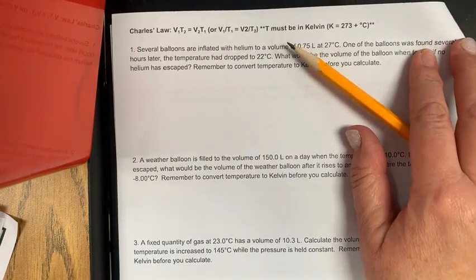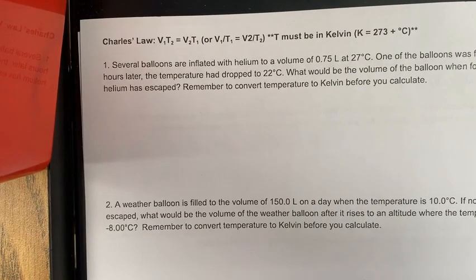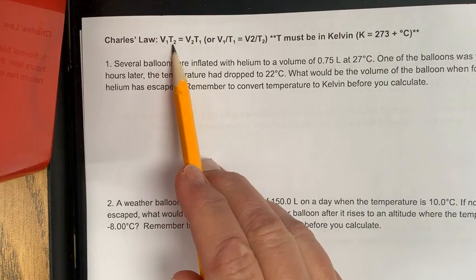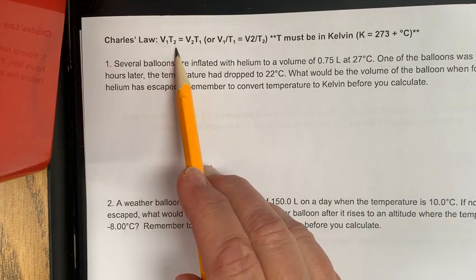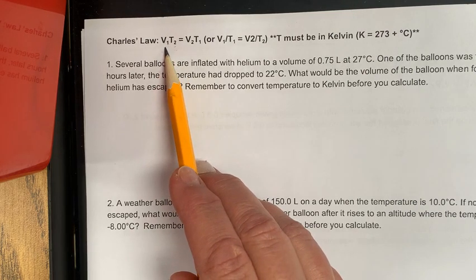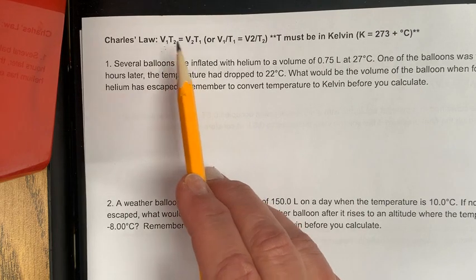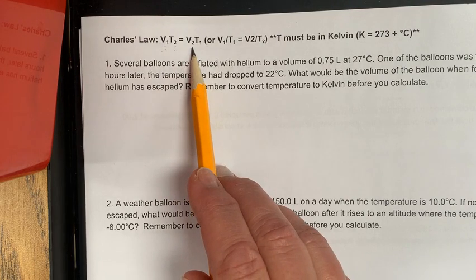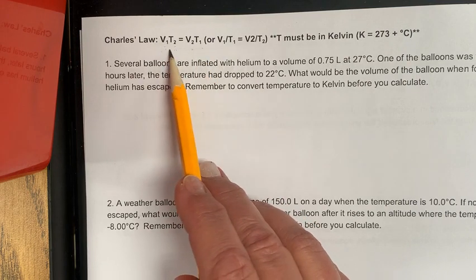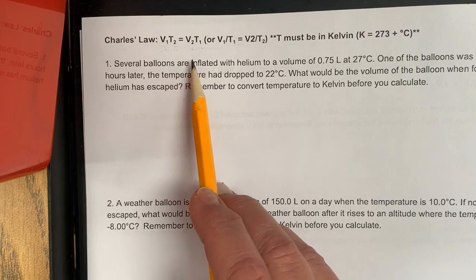Today I want to go over Charles' law, and what you see here is kind of similar, except here we're talking about the relationship between volume and temperature. V1 is the first volume you will see, T2 is the second temperature, V2 is the second volume, and T1 is the first temperature. It's a little confusing because you don't have the ones on the same side and the twos on the same side, so watch out for that.